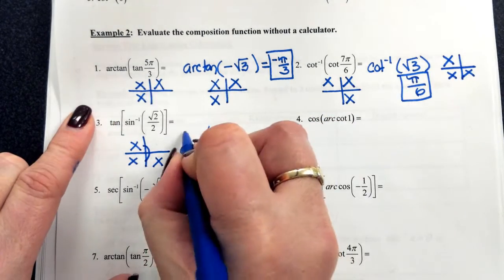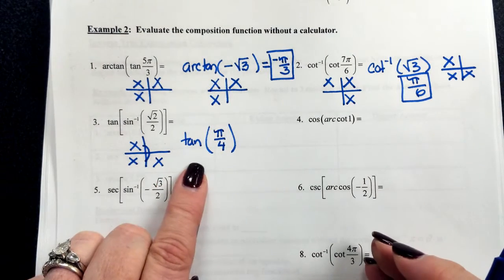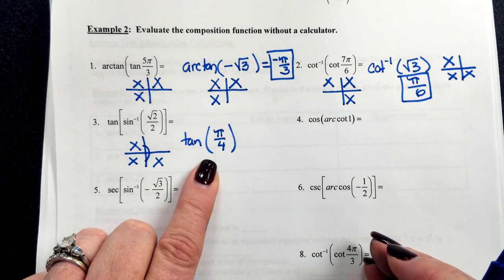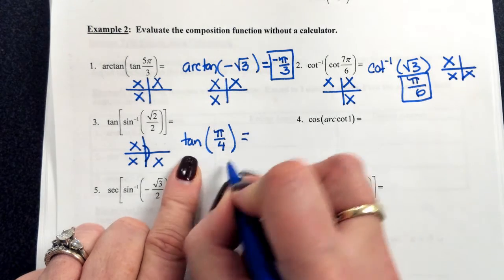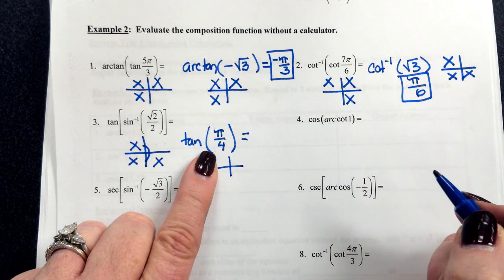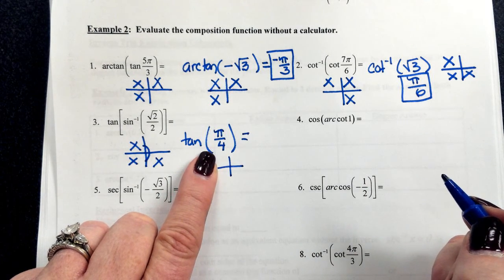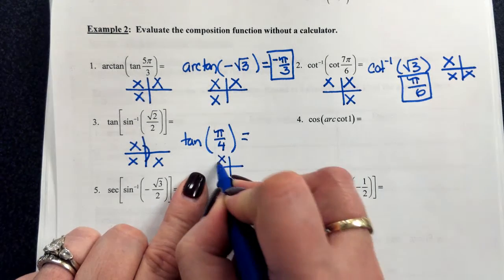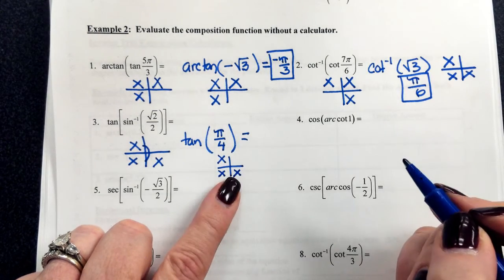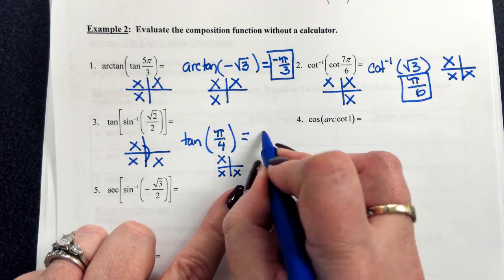So now look on the outside. Tangent of pi over 4. Again, you're dealing with a unit circle. Where is pi over 4 located? Pi over 4 is located in quadrant 1. So the tangent of pi over 4 is just equal to 1.